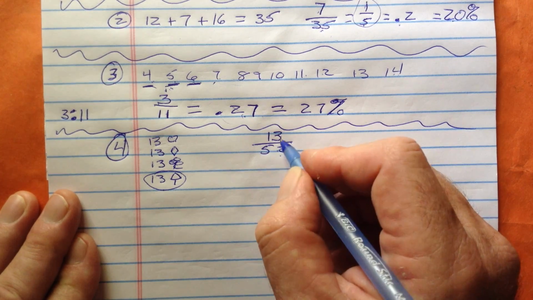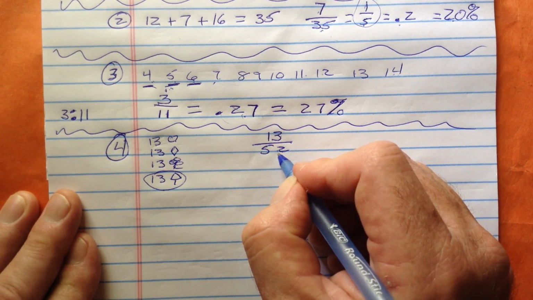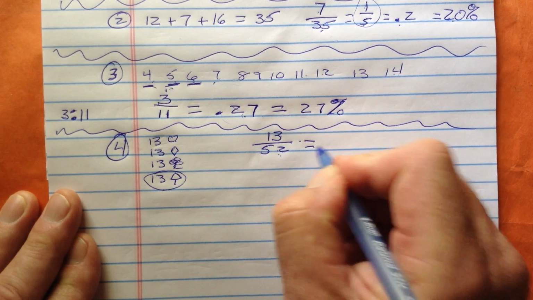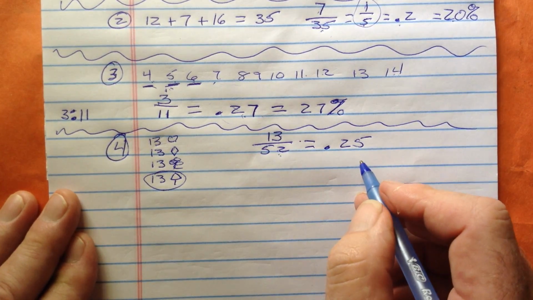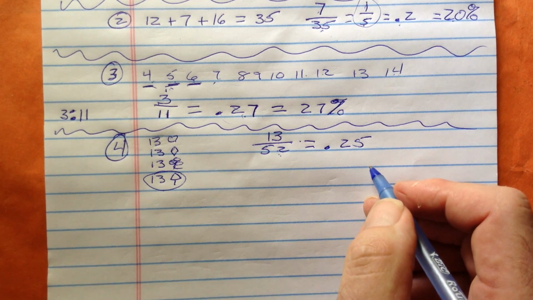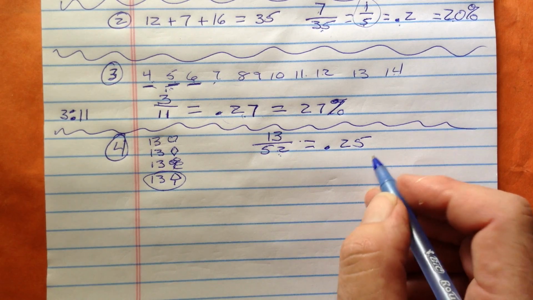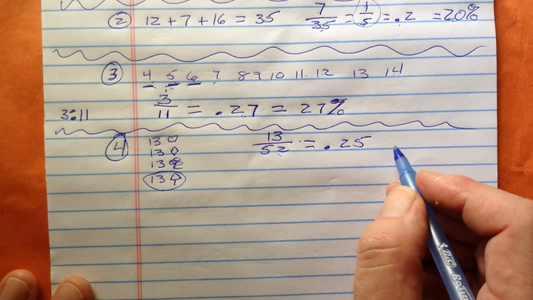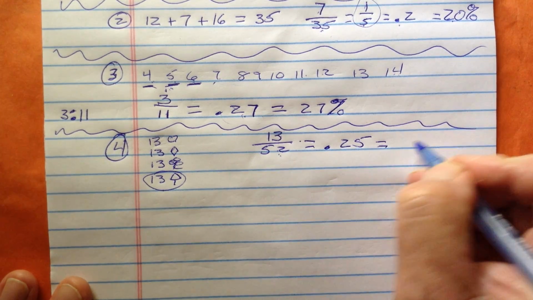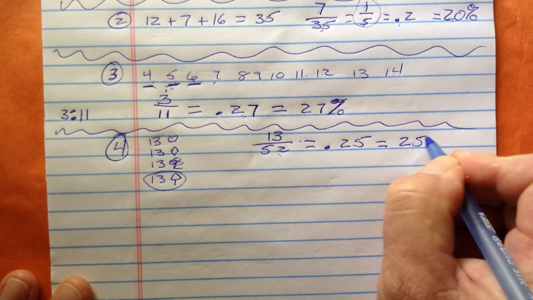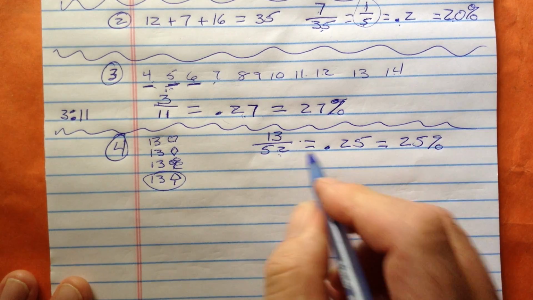So if I divide that, 13 divided by 52, it comes out to 0.25. Okay, so that's what it's asking for, the decimal. That would be the answer. But let's say they want you to write it as a percentage. So you just move this over 2 places, and you end up with 25%.